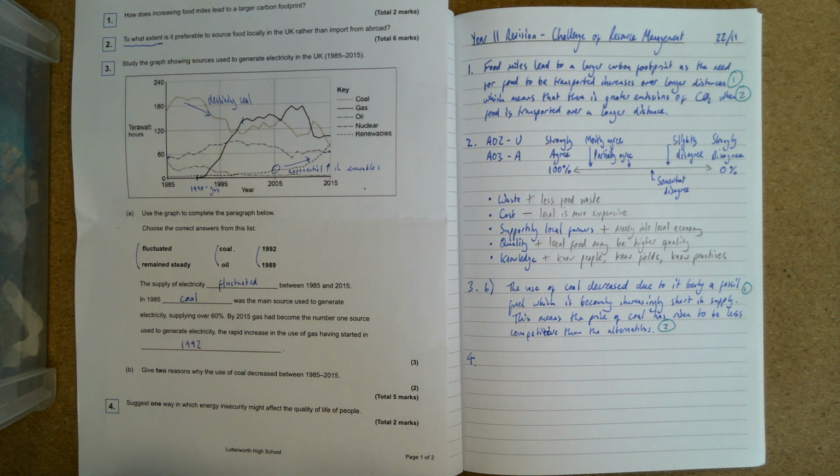It could be because they're not cooking food. It could be because there's an impact on the farm or industry of accessing food. It could be to do with transport difficulties, or it could lead to civil conflict. So we're asked for one way, so we've got to be careful we don't do too many things here.